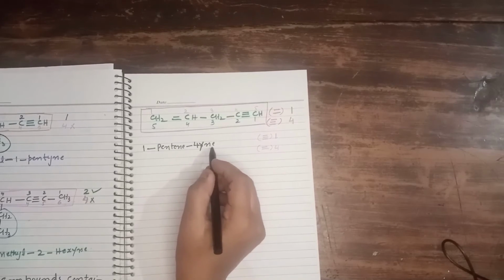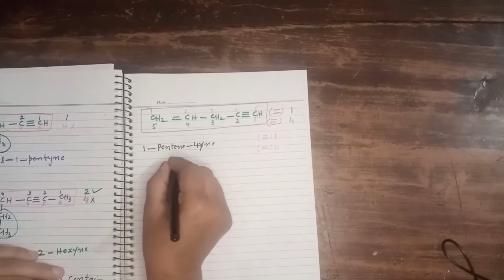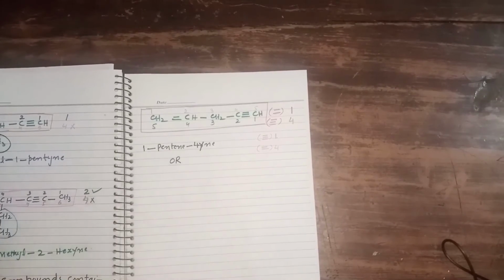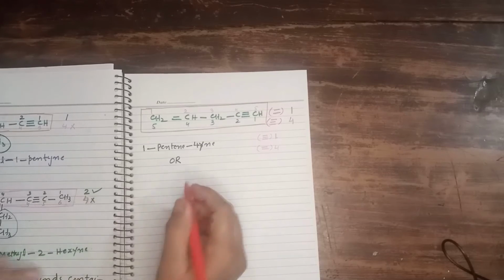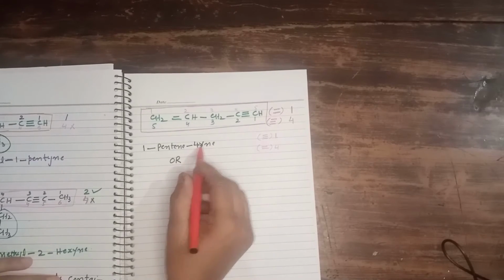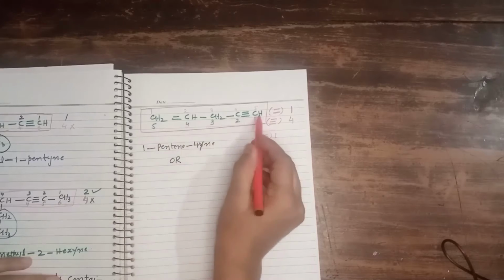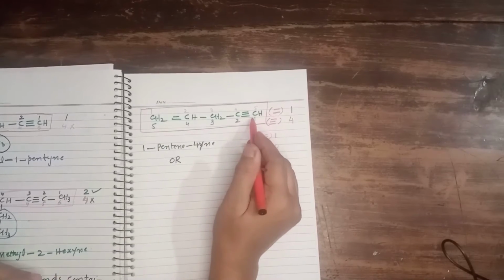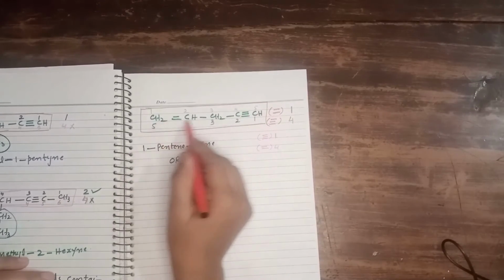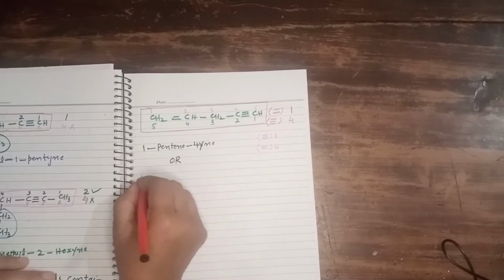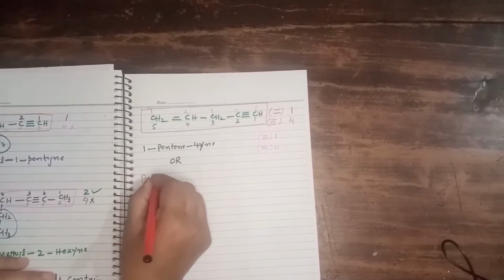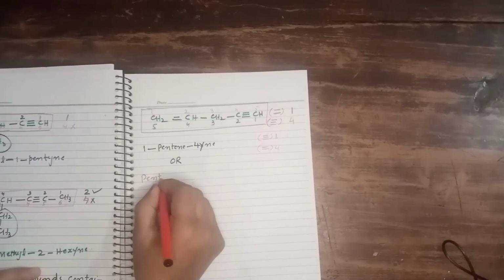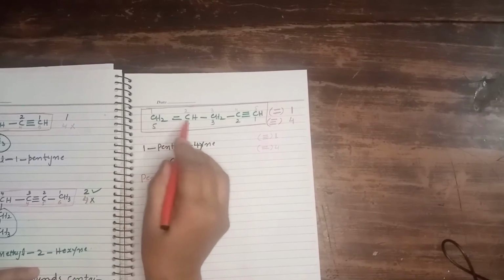Okay students. Or the second way by which we can assign the name to this organic molecule. The second way is, first of all, you will write the alk part. That means the number of carbon atoms. How many carbon atoms are there? 5. So simply you will write, we use the term pent for 5. Pent, what is the position of double bond?